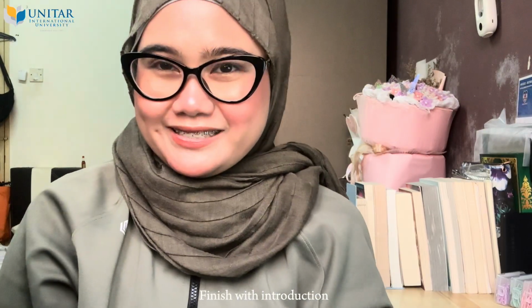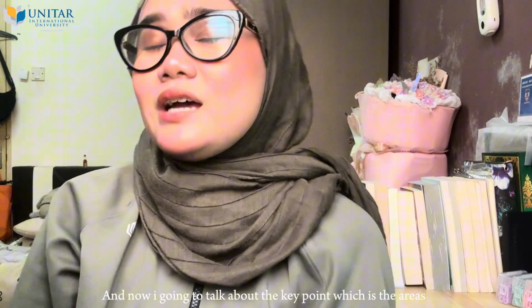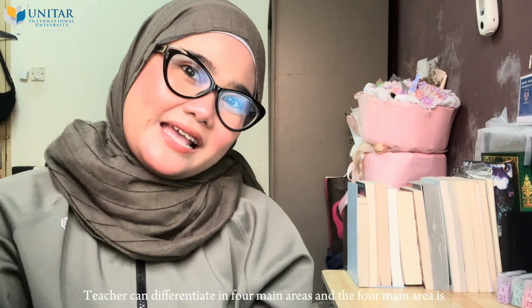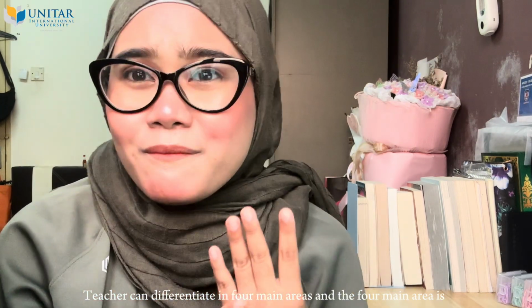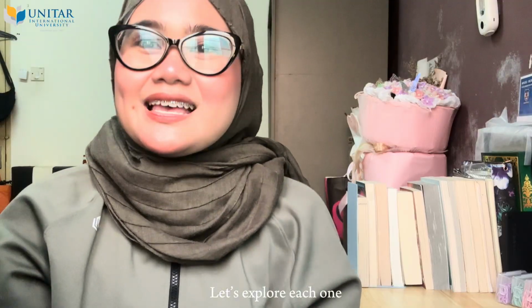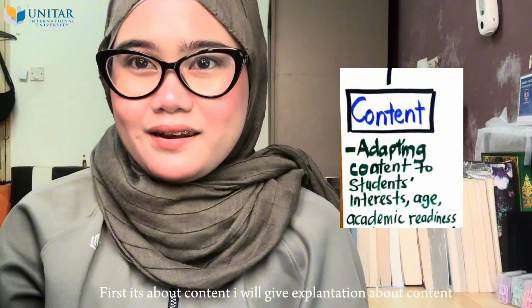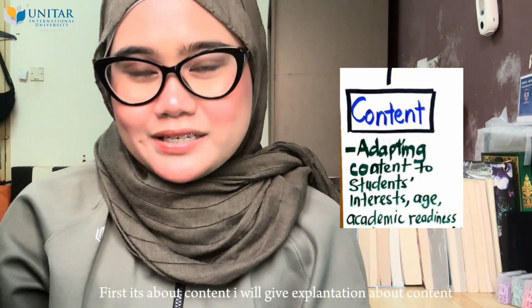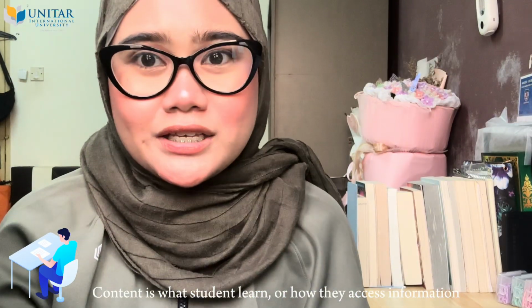Finished with the introduction, and now I'm going to talk about the key points, which are the areas. Teachers can differentiate in four main areas, and the four main areas are content, process, product, and learning environment. Let's explore each one. First is the content. Content is what students learn or how they access information.